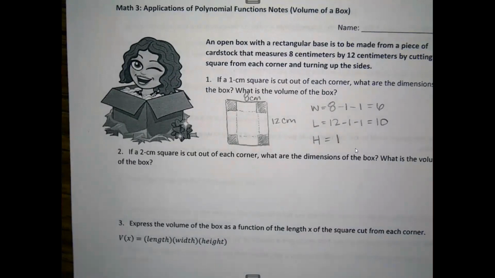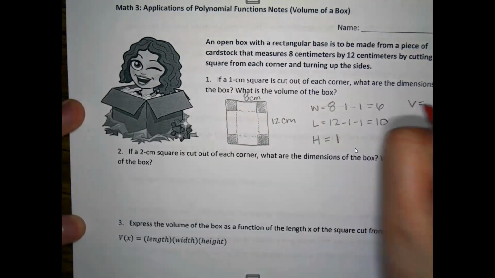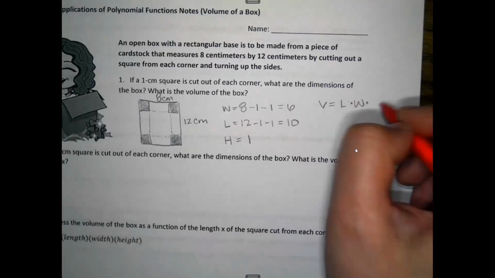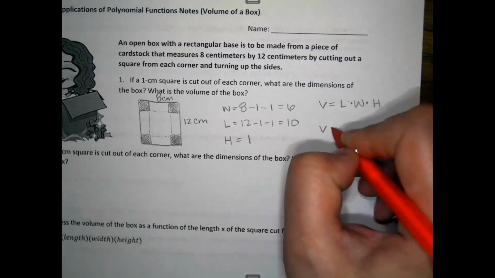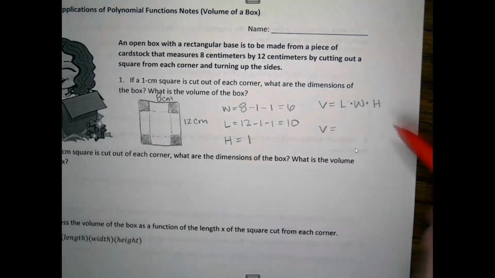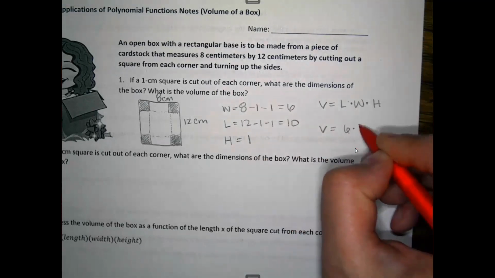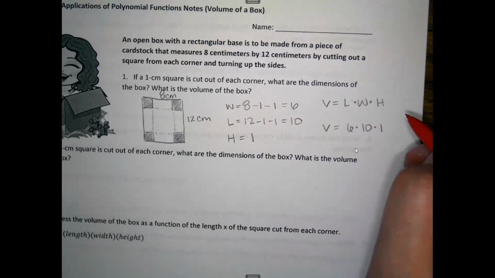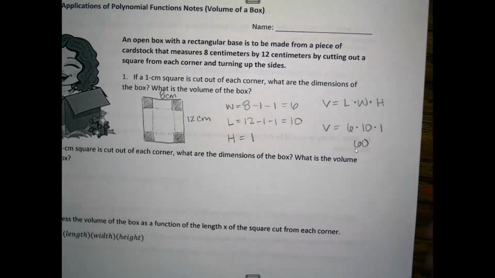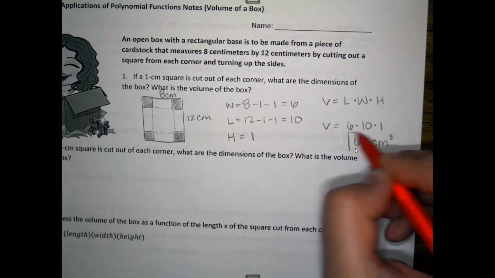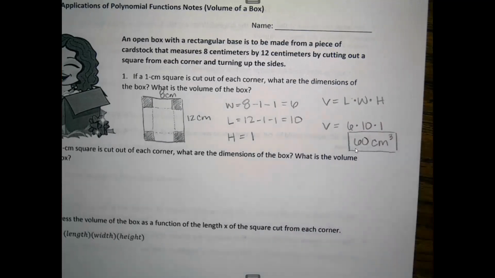Has anyone ever heard that the volume of a box is length times width times height? So if I wanted to know the volume of this box, I would just multiply the length times the width times the height, right? So I get 6 times 10 times 1. And what is the volume of this box? 60. And since we're finding a volume, it would be centimeters times centimeters times centimeters, so that would be centimeters cubed. And that would be the volume that that box could hold.